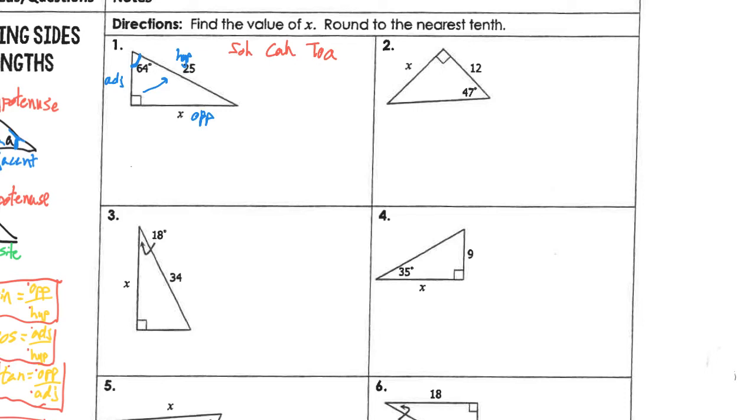So you use the one of these three that has those two pieces. So the opposite is the O, and the hypotenuse is the H. So we're looking at sine. We're looking at the SOH. So the sine equals the opposite over the hypotenuse. That's the little formula that you're plugging things into.